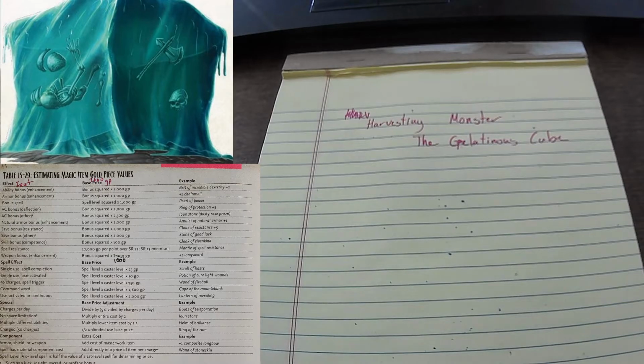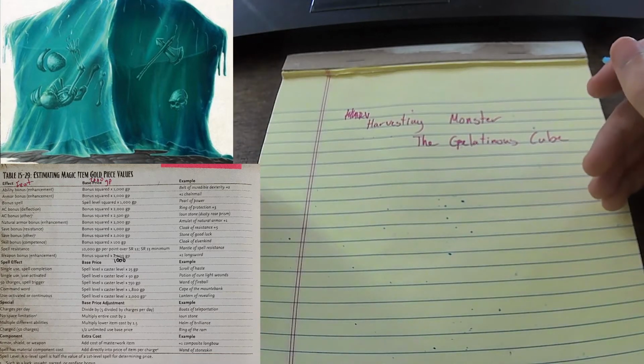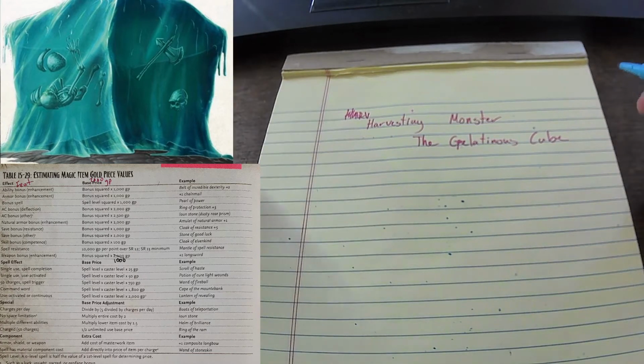Hello and welcome to Harvesting Monsters. Today we're going to be talking about the Gelatinous Cube, one of the most iconic monsters in D&D lore. We're going to be talking about its abilities in Pathfinder, and we're going to think about what could possibly happen if your players wanted to collect materials for magic items from the Gelatinous Cube.